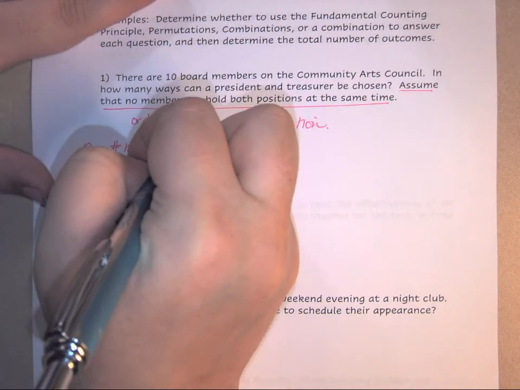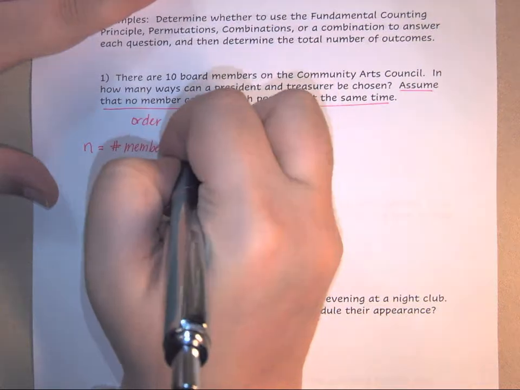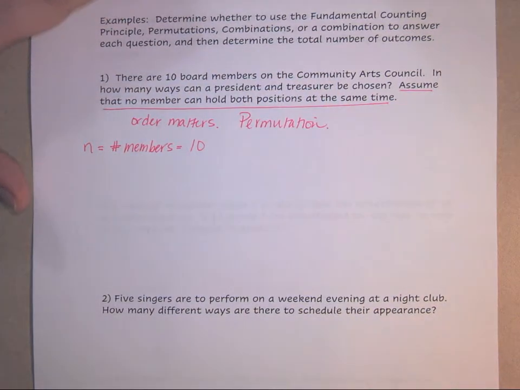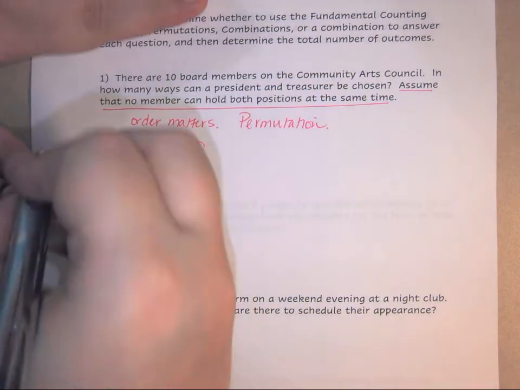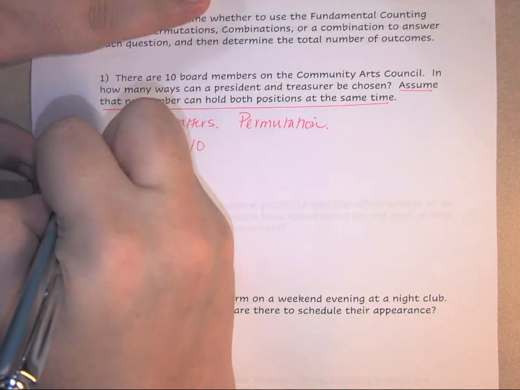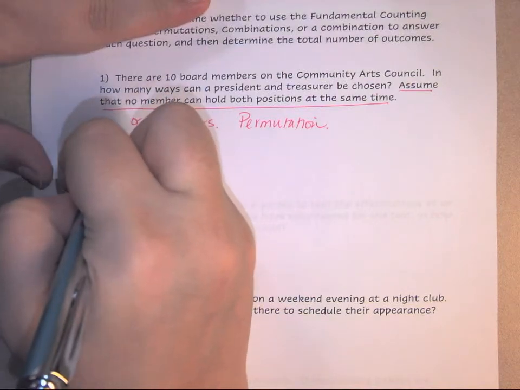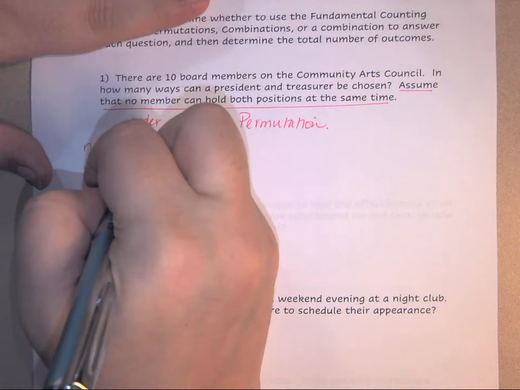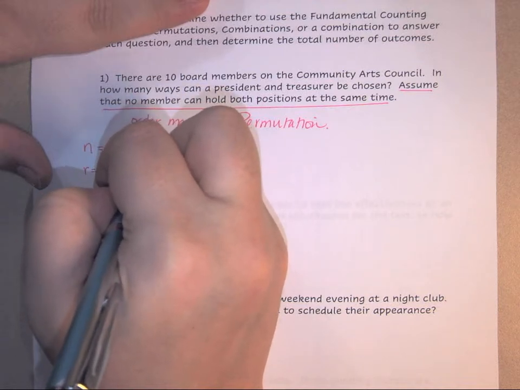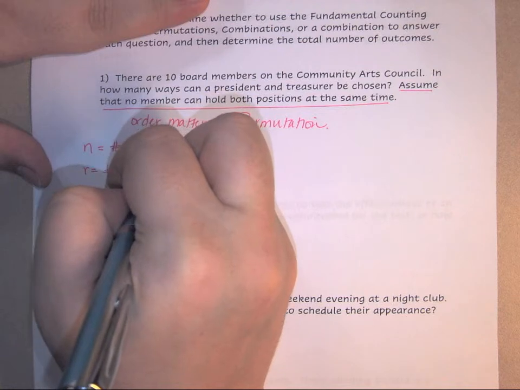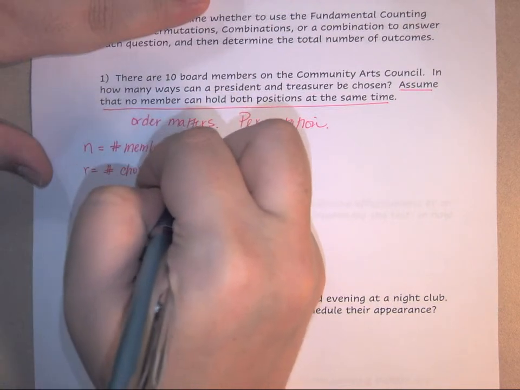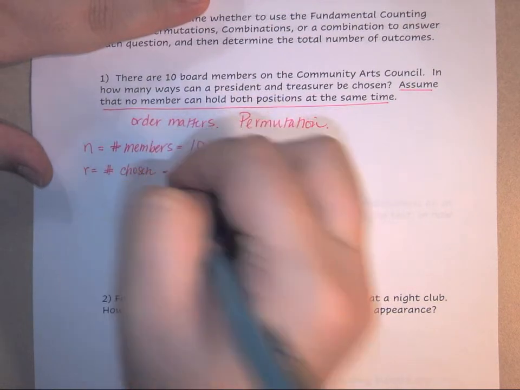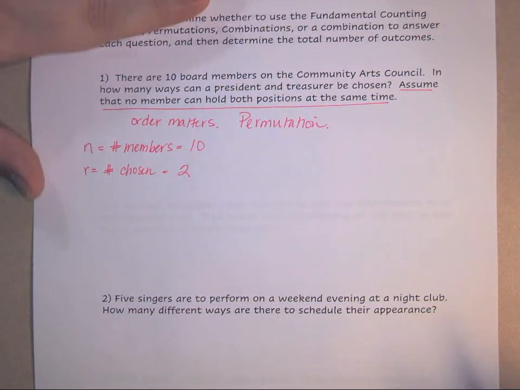Now the next thing that I wanted to spend some time looking at was how exactly we are going to work with applications. With most of these applications, you have to determine what has to be used to solve the problem. In other words, you are not going to be told flat out if you have a combination, permutation, or simply the fundamental counting principle. So here you have to be able to read it and look for clues.